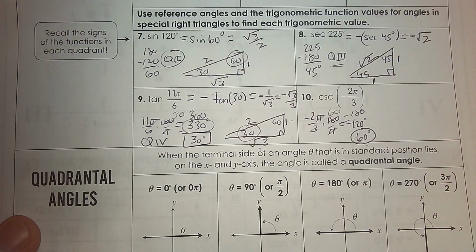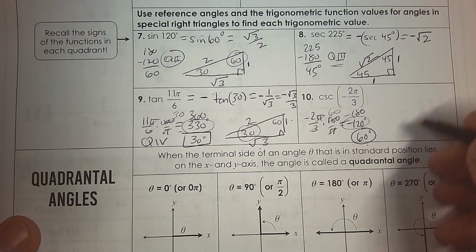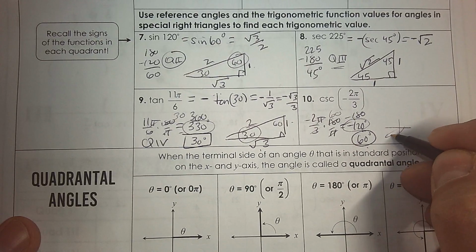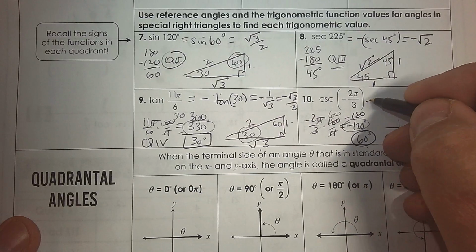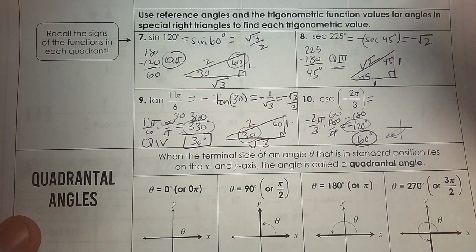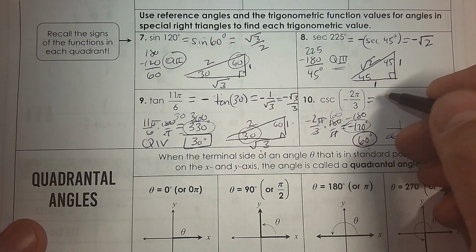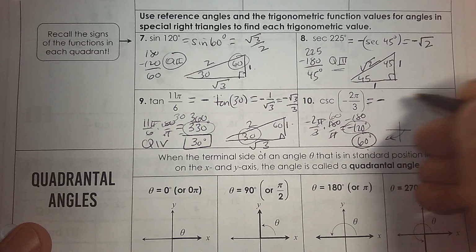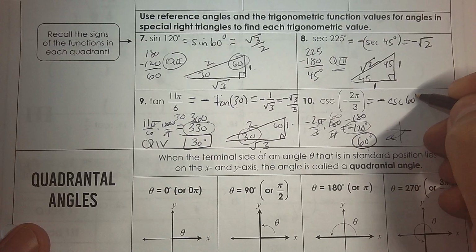Now what quadrant are we in? For negative 120, we're in quadrant number 3. If you think of a negative angle being drawn clockwise, negative 120 is in quadrant 3, which means our answer for cosecant is going to be negative because sine is negative and the reciprocal is negative. The only two that are positive in quadrant 3 are tangent and cotangent. So the answer is negative, and then I need to know the cosecant of 60 degrees.